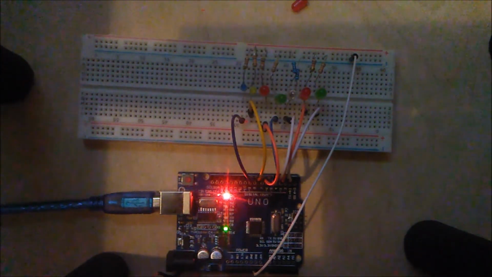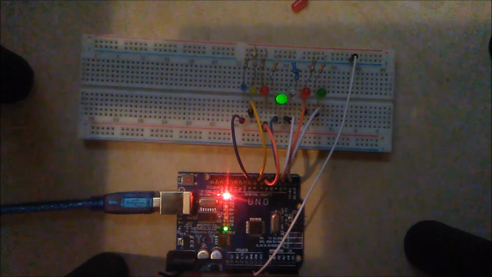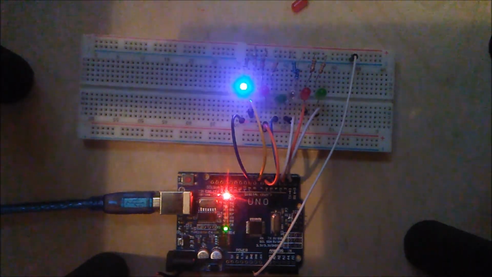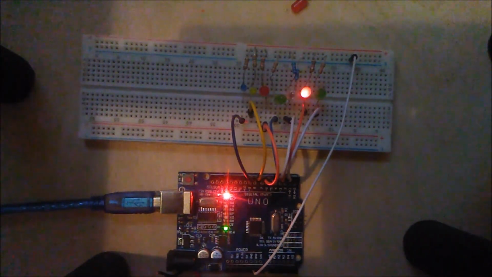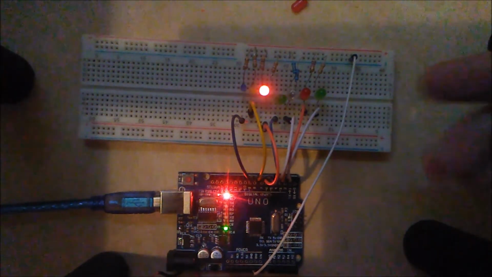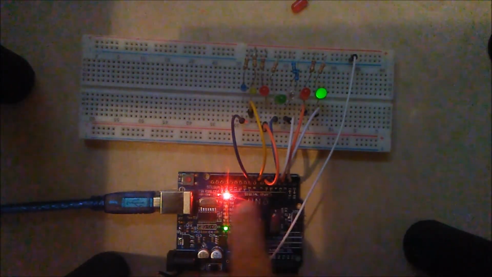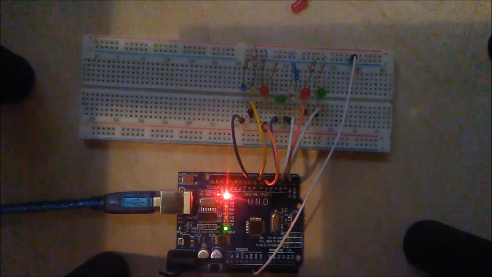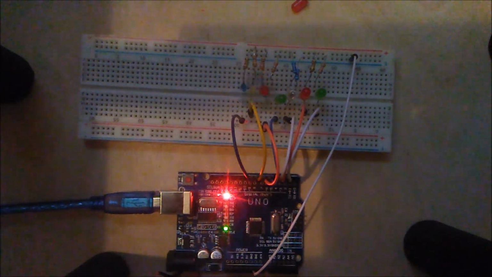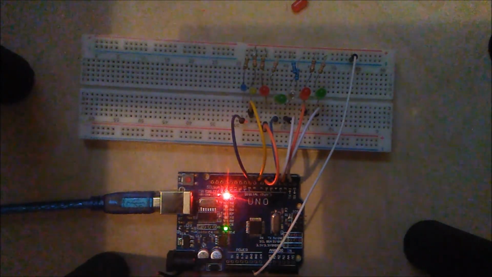Alright, well, I actually adjusted the delay time to 90 milliseconds from the code. But you can see that it's cycling through pins 2 to 9, which were all the values defined in the array.